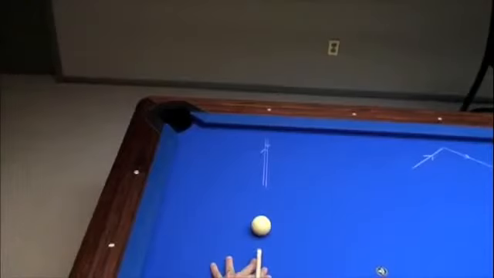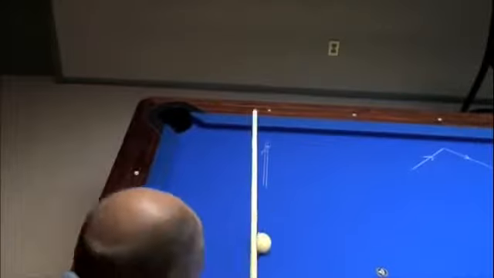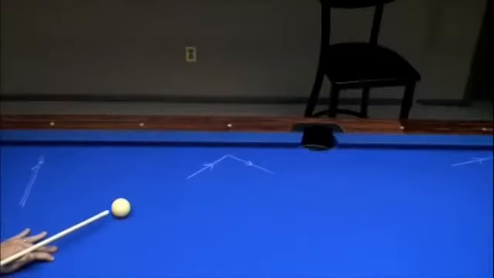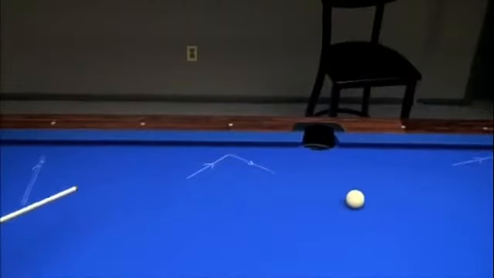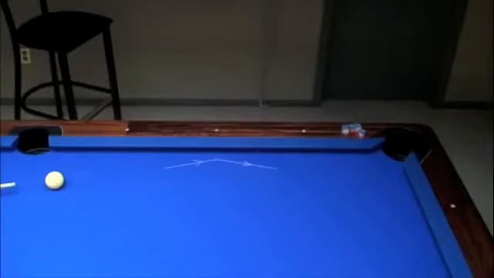Hit a ball straight into the cushion with no side spin and it comes back straight at us. Hit a ball with no side spin at 45 degrees into the cushion, it comes off at about 45 degrees. And then with no side spin shallow into the cushion at 20 degrees, it comes off at about 20 degrees.